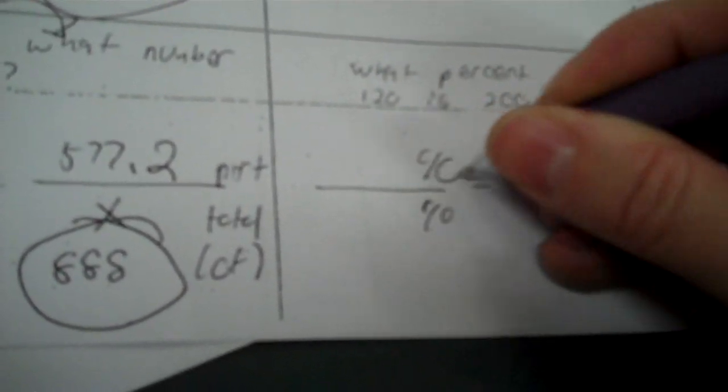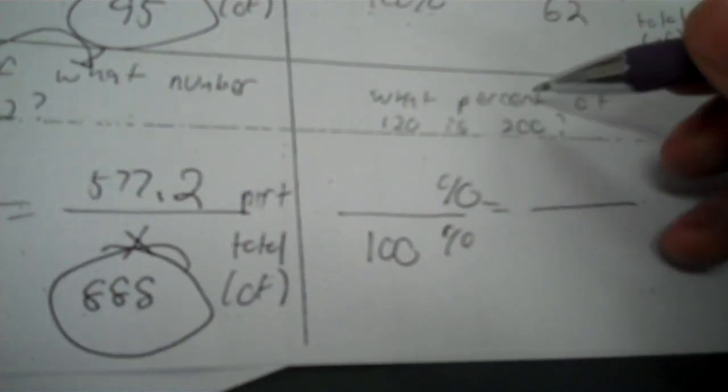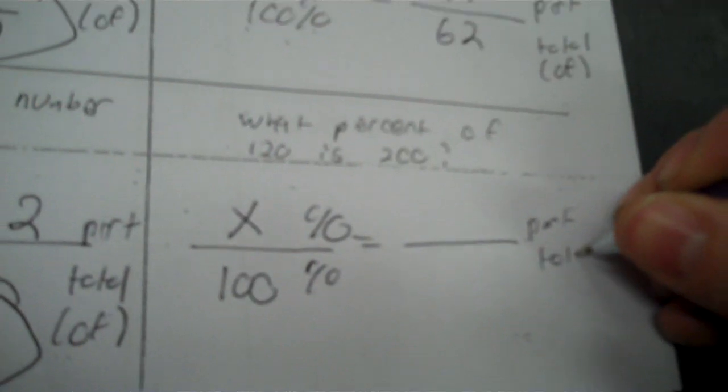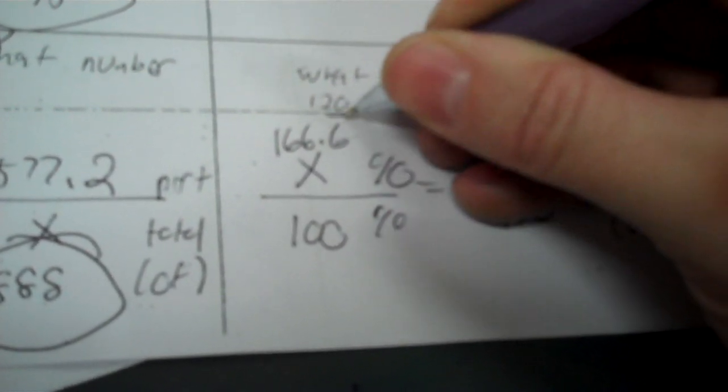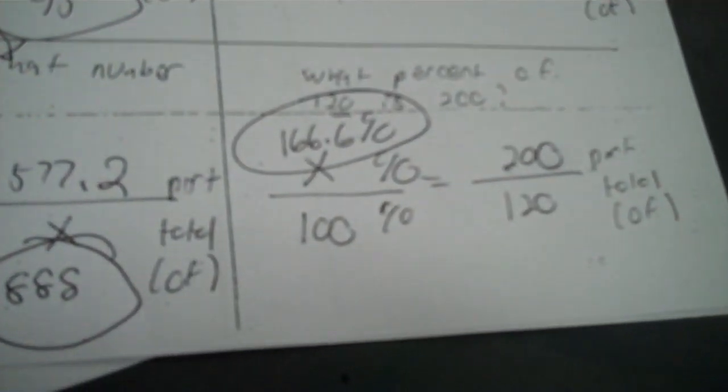Okay, what percent of 120 is 200? Percent I don't have, so it says what percent. Then part over total. The total's not always the higher number, though. When you get extra credit on a test, the part's higher than the total. To find the total, you got to look after the word of, 120. Then 200 is the part. So I take 100 times 200 and then divide by 120. 166.6 repeating percent.